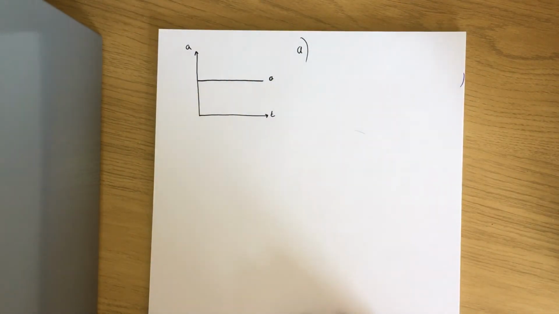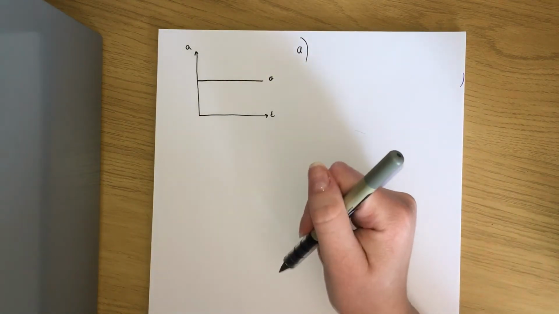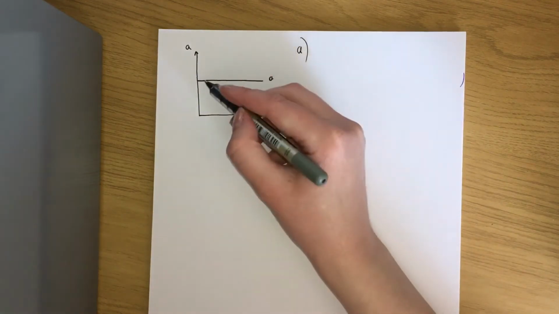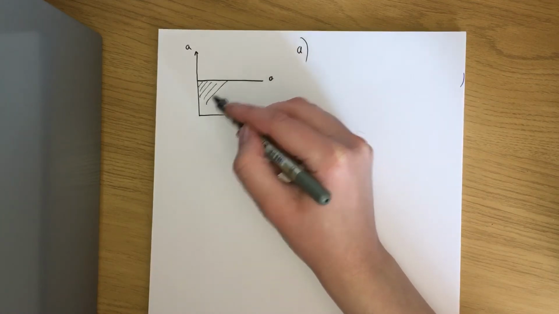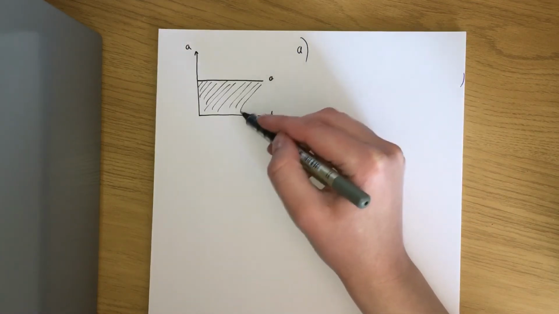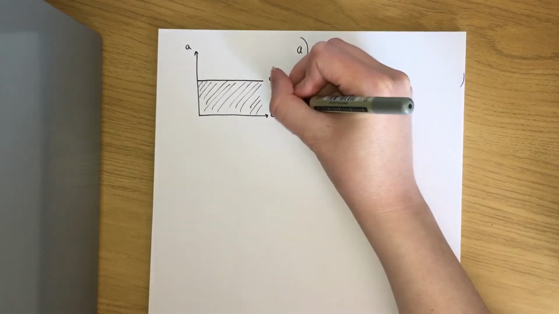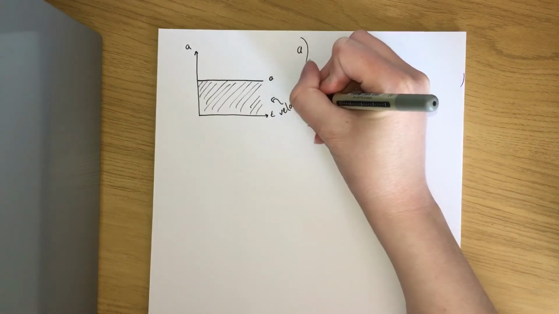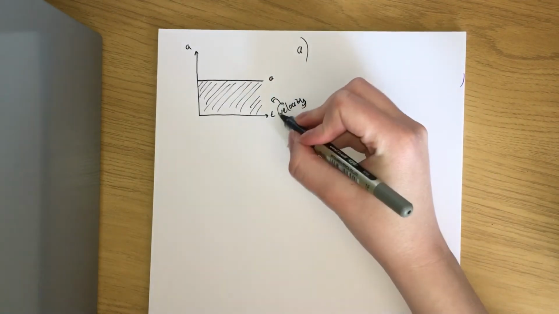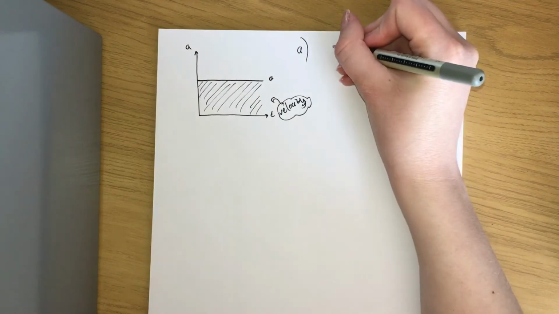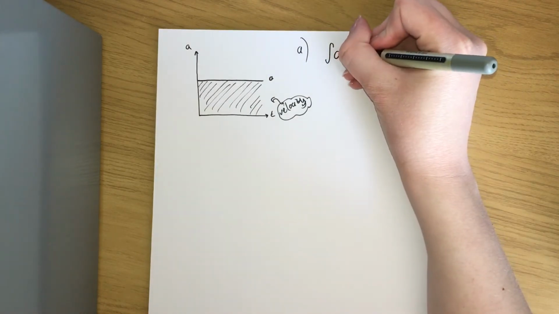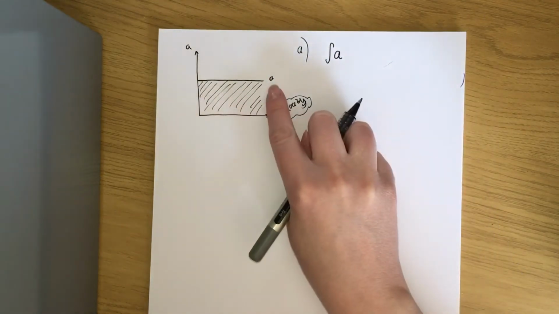Now, if this is an acceleration time graph, if I were to integrate acceleration, I get velocity. And that's because the area underneath an acceleration graph is velocity. So I'm going to integrate my constant acceleration, which is a.